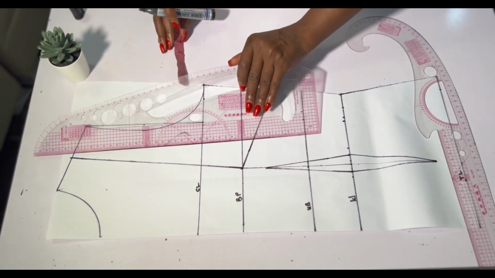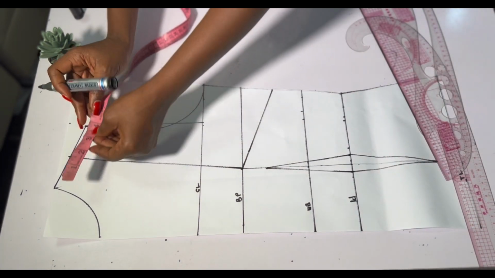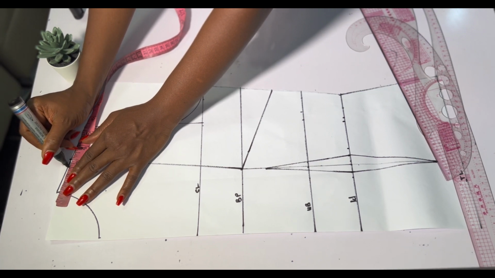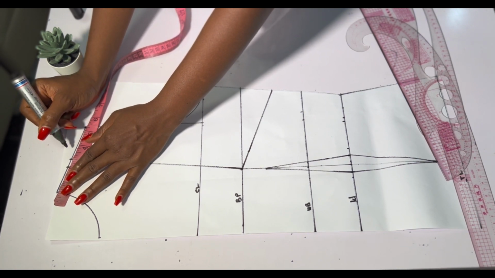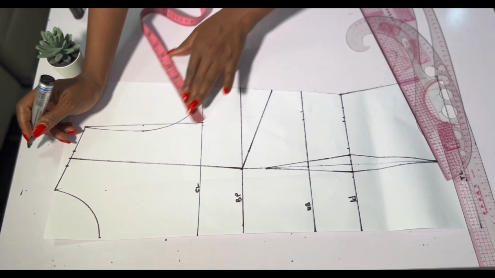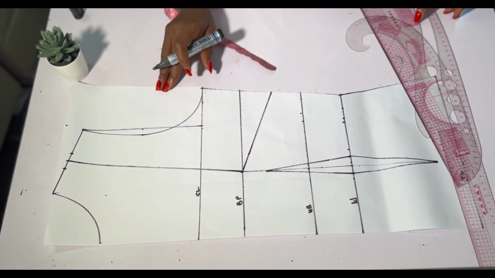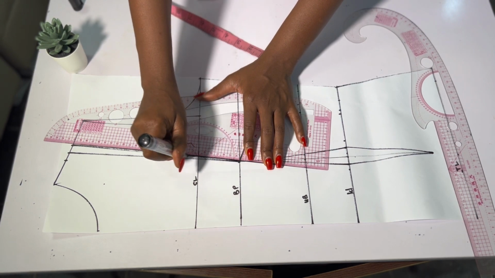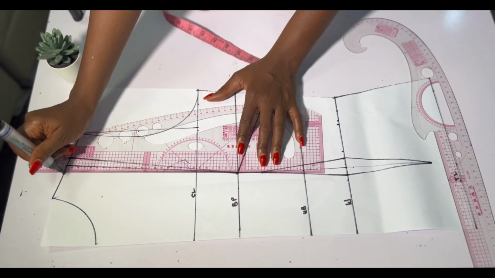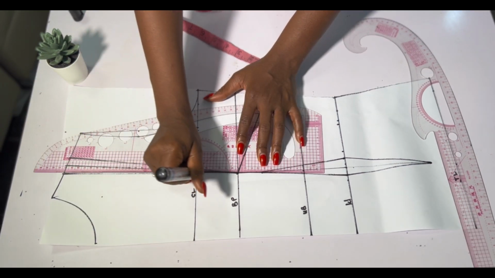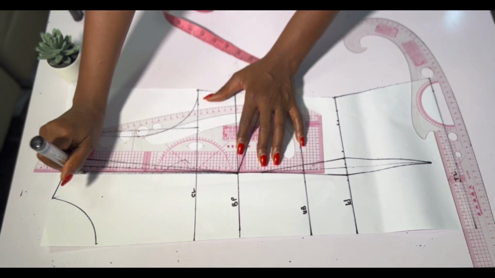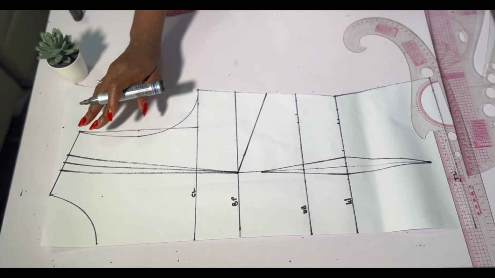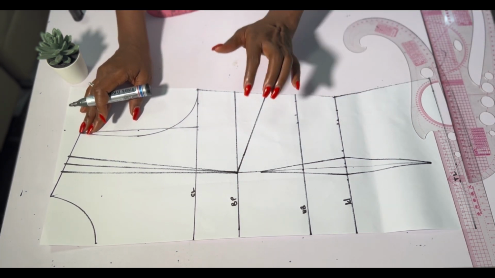Connected it back. So at the shoulder, we'll go in by 1/2 inch on both sides, and you connect it back to the bust point line. Okay, so we have our shoulder dart and our bust dart.